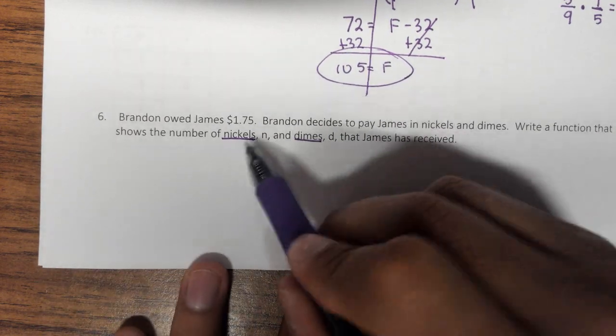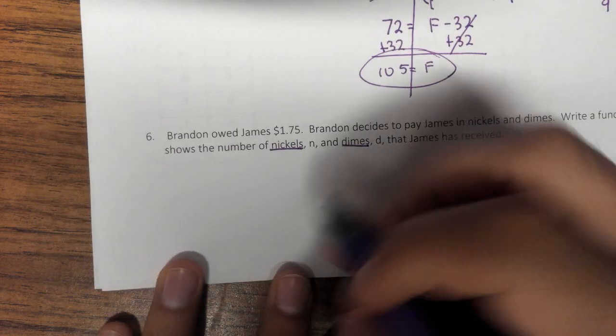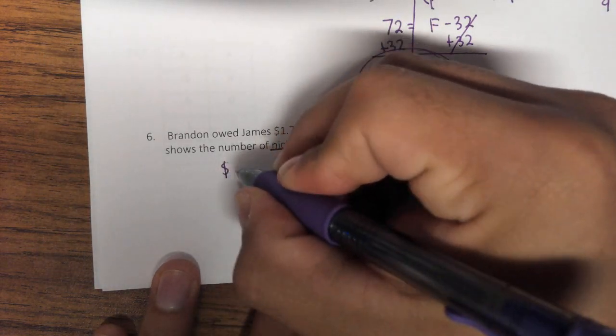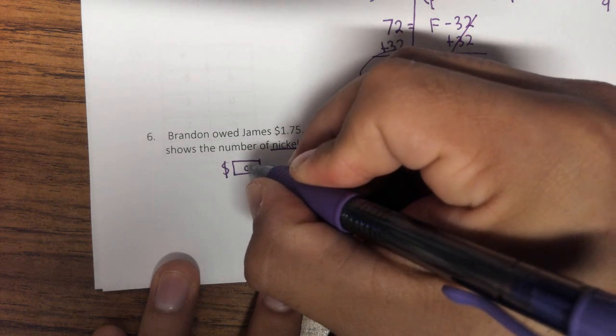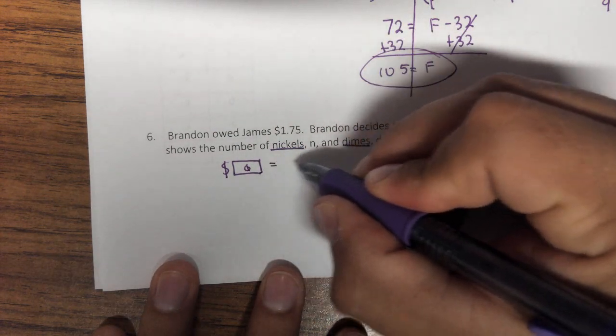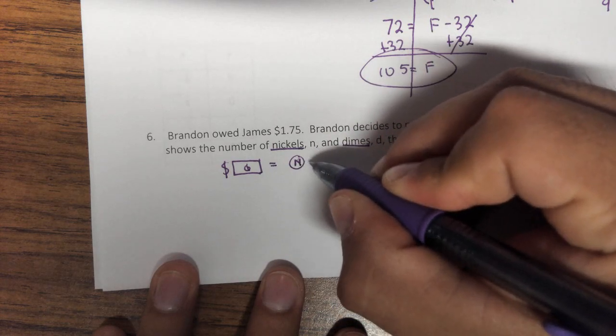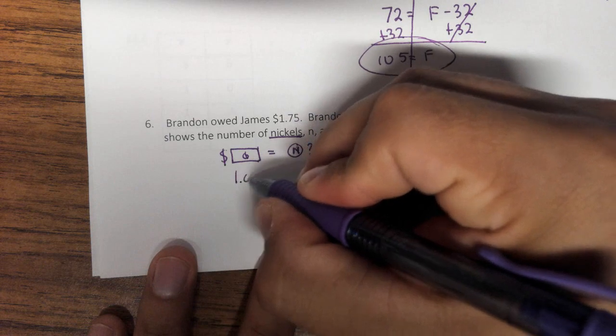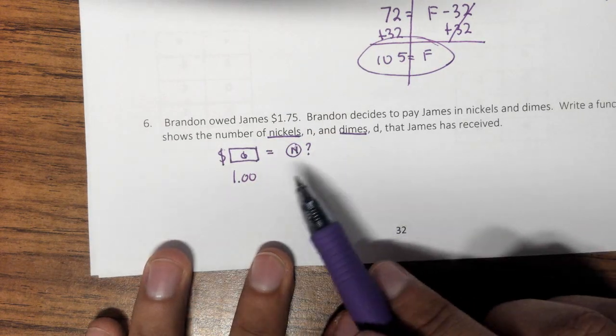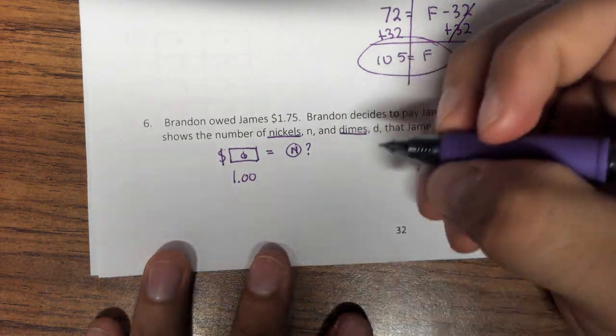The way that we write this simply is first we have to figure out how much is a nickel worth in terms of dollars. So out of a dollar, if we had a dollar bill, and we compare that to 1 nickel, how much is that nickel actually worth? If a dollar is worth 1.00, how much is a nickel actually worth? The nickel would be worth 5 cents.